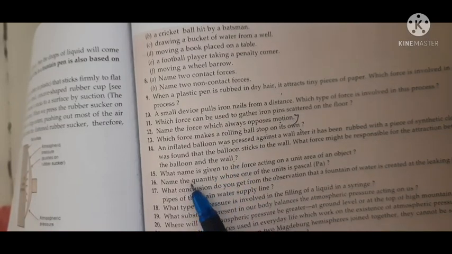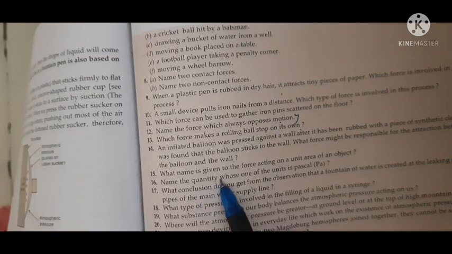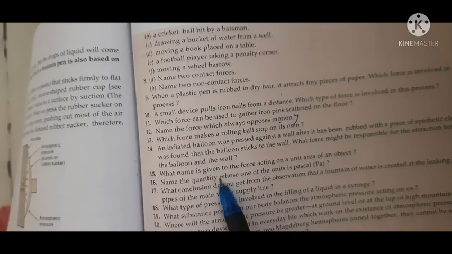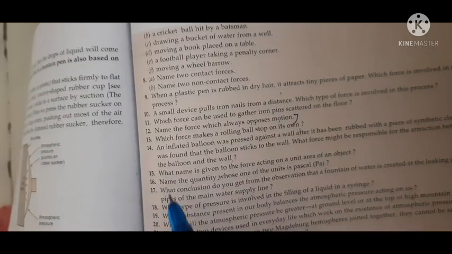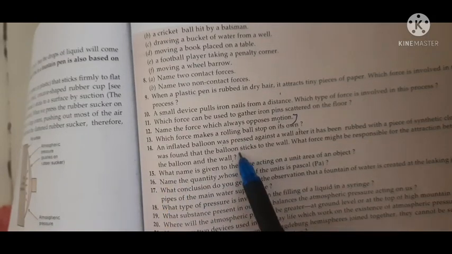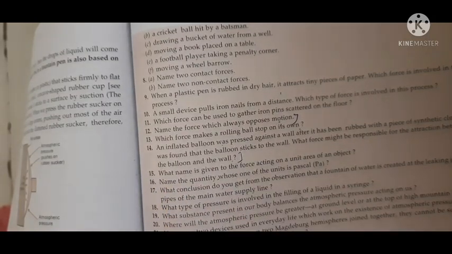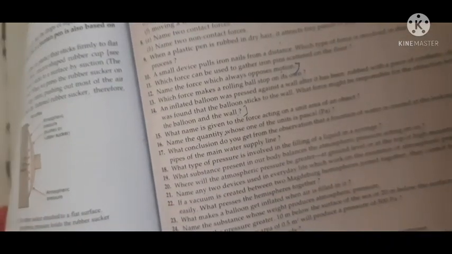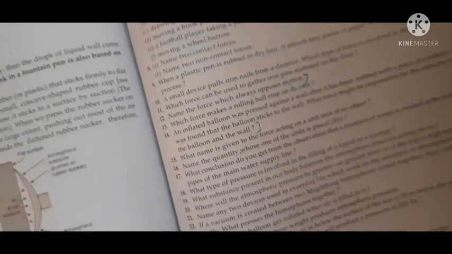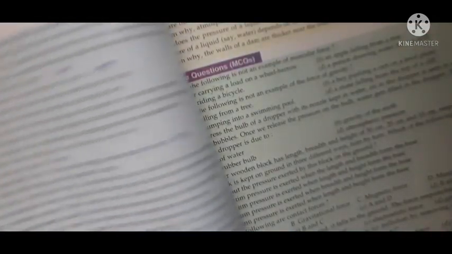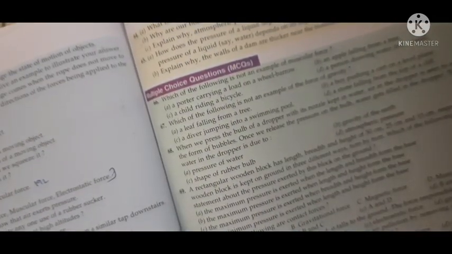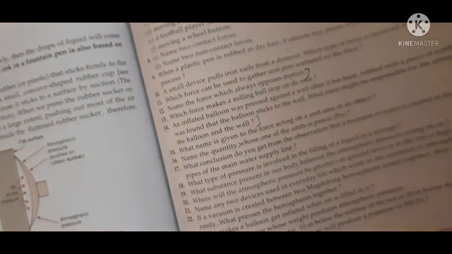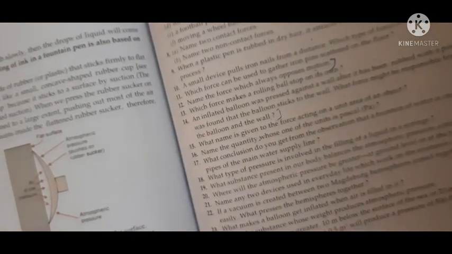Next question, 15. What name is given to the force acting per unit area of an object? That is pressure. So that we will discuss later on. So till question number 14 I have discussed. Now fill in the blanks, that is question number 30. You can see from the back of the exercise, as well as question number 66, multiple choice questions. Now we come to short answer type questions.